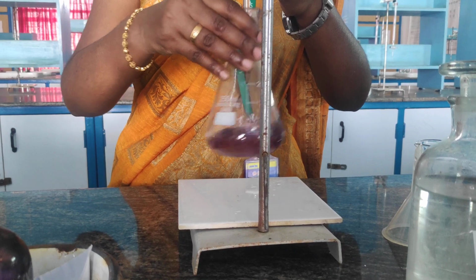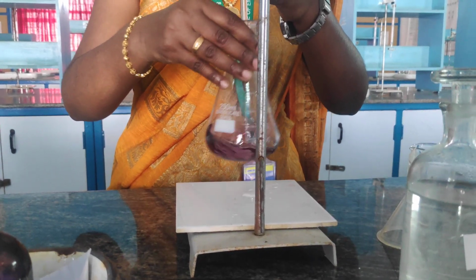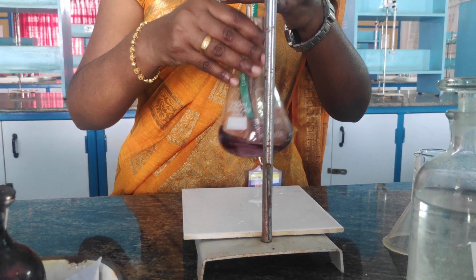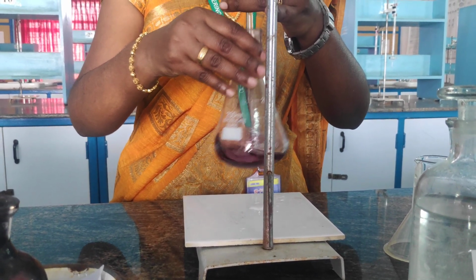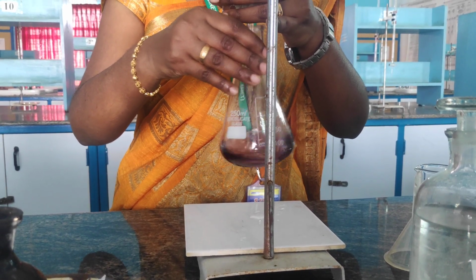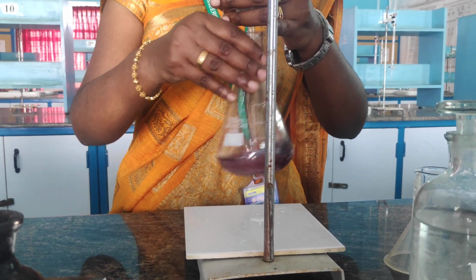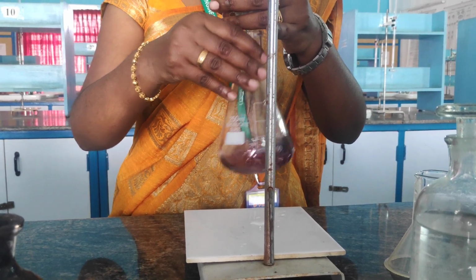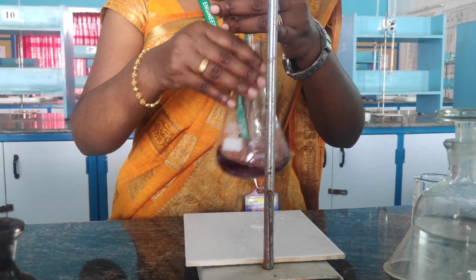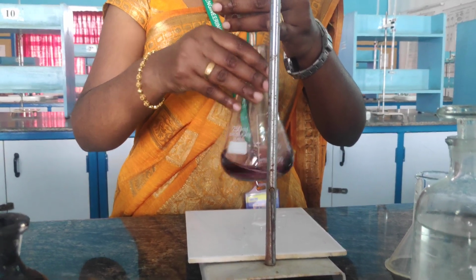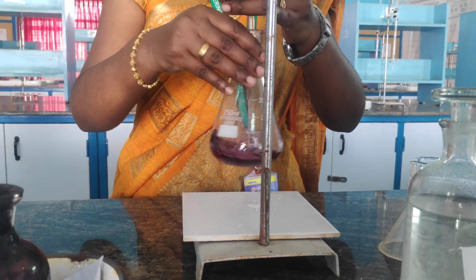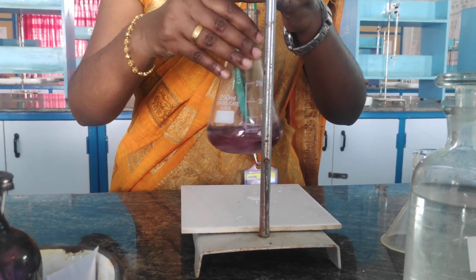So EDTA reacts with the hard water. Already we know that hard water contains calcium and magnesium salts. Why is the water getting hard? It is mainly caused due to calcium and magnesium salts. So we are going to remove the calcium and magnesium salts present in the hard water by titrating it with EDTA. That is what I am doing. The water sample contains hardness salt, so I am titrating that with EDTA.